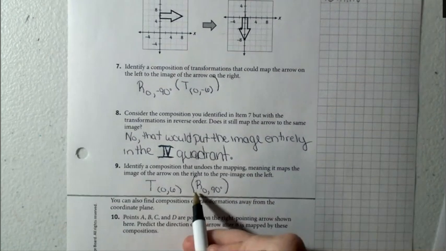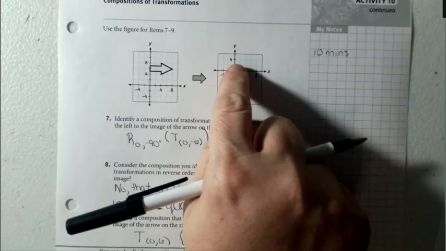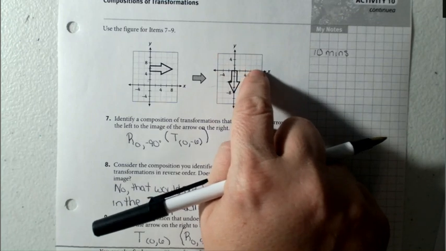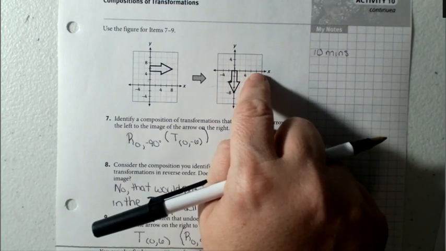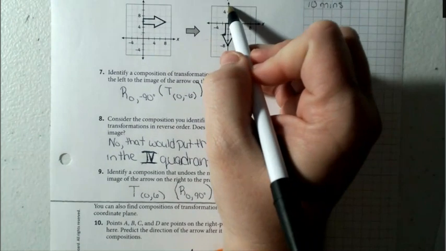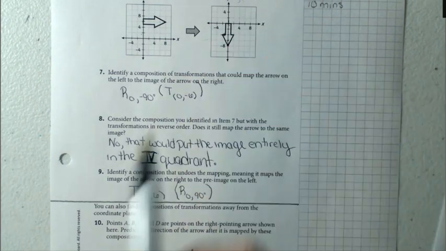So I did do the rotation about the origin, but this time I went 90 degrees counterclockwise. So that would put it right about here, pointing to the right. And then I translate 6 units up. So that would move it up here like it originally started out at.